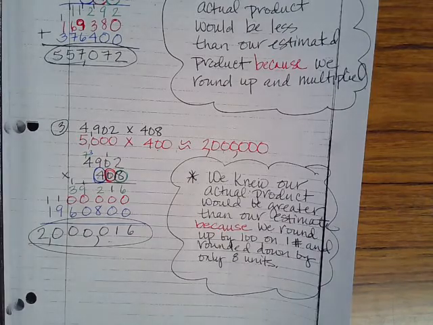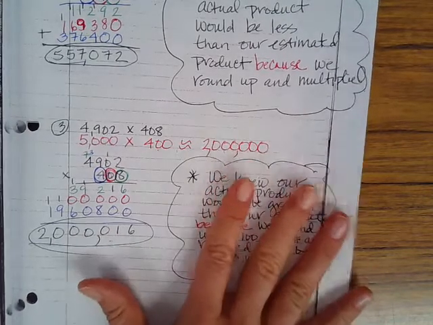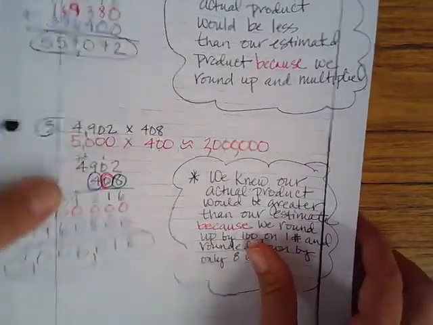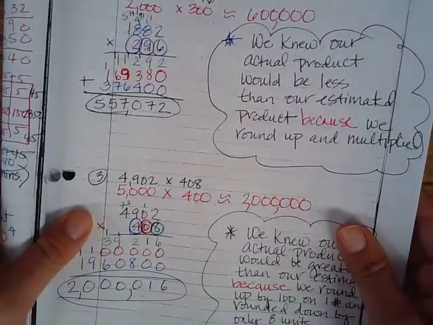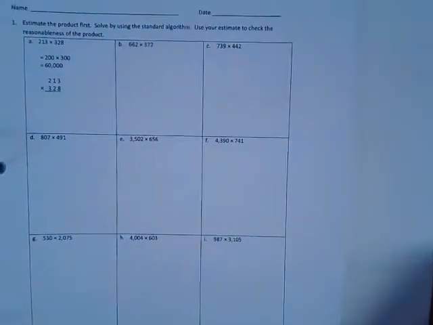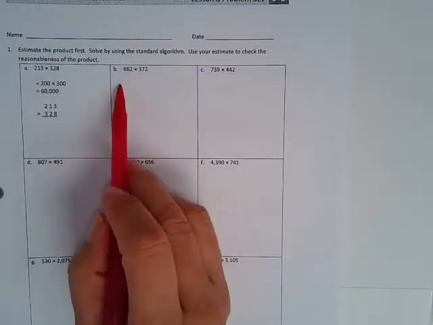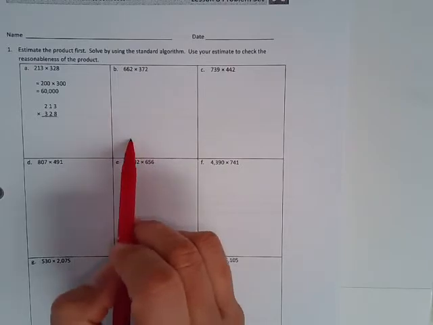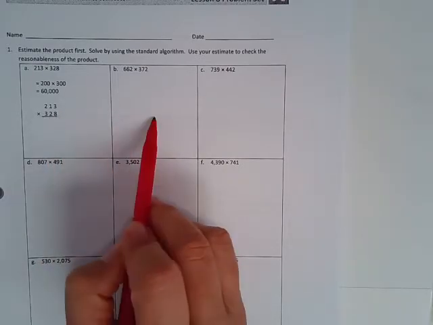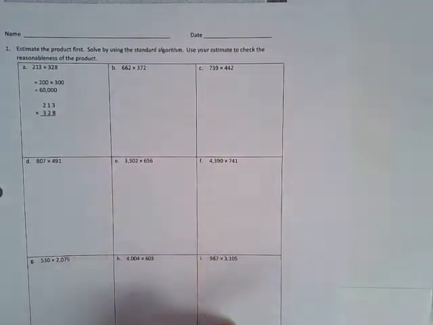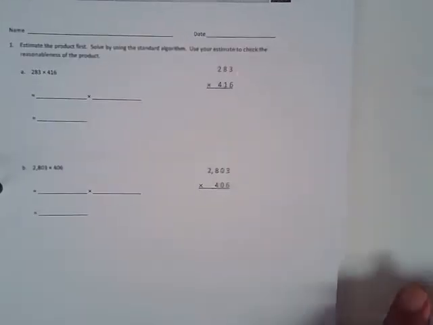Okay, so now we're going to move on to problem set. Make sure to keep this handy because remember, you use your notes that you take in class with your problem set and with your homework. All right, problem set. You are going to start out by rounding the two numbers just like we did. Then you're going to do the actual algorithm, the standard algorithm.